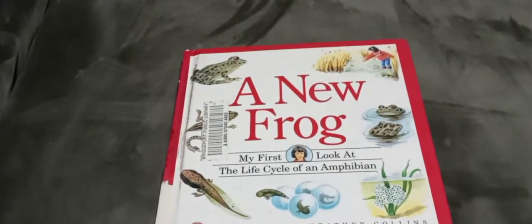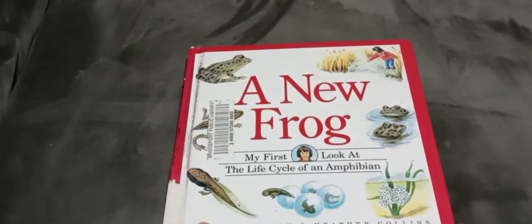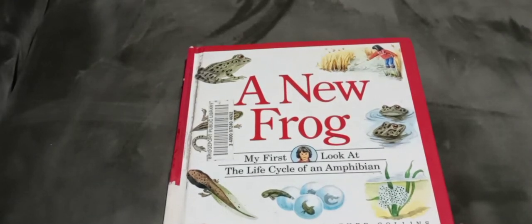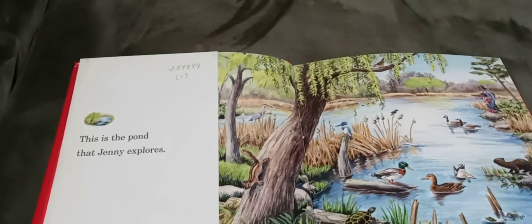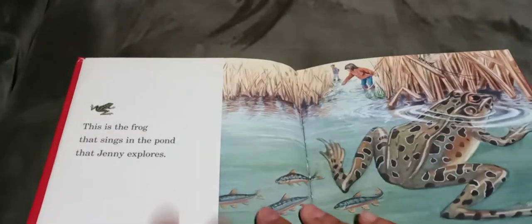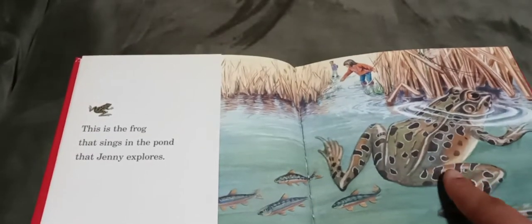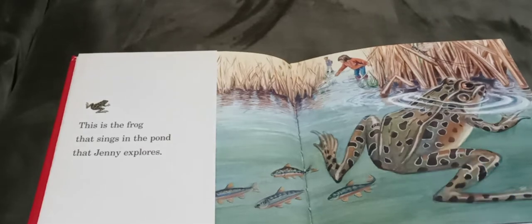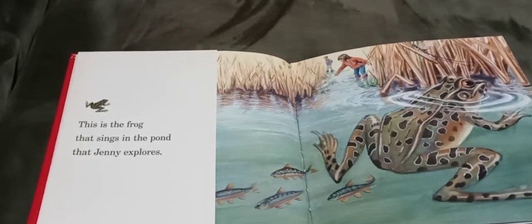Our next book is called A New Frog: My First Look at the Life Cycle of an Amphibian. Yes, an amphibian, because he is born out of an egg and from water, right? This is the pond that Jenny explores. This is the frog that sings in the pond that Jenny explores.